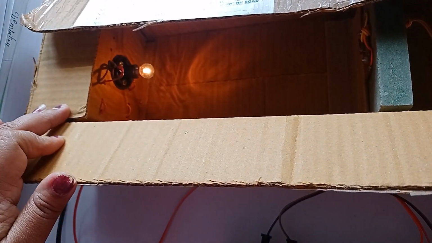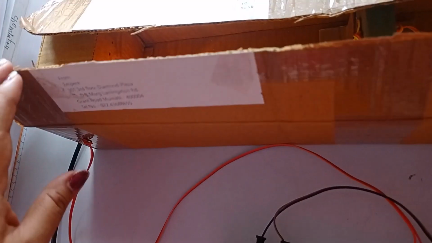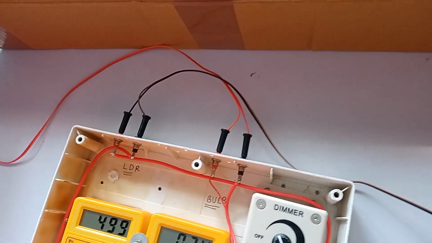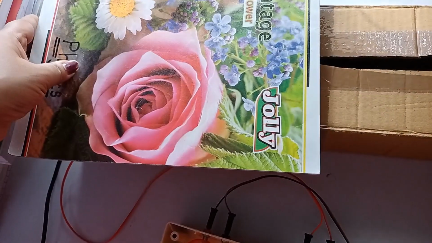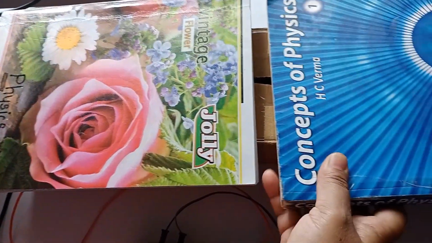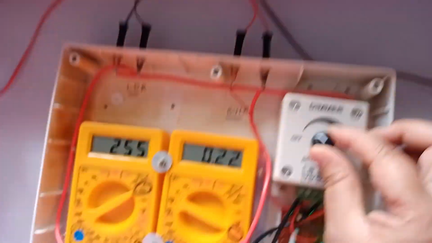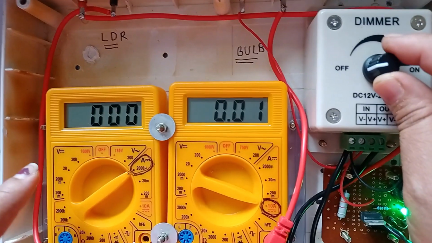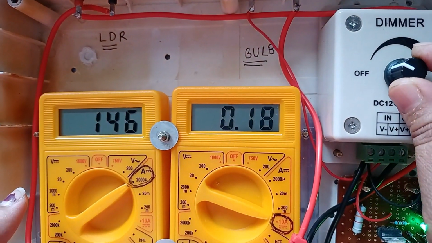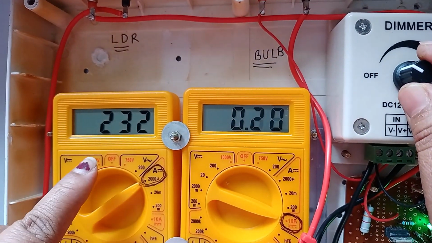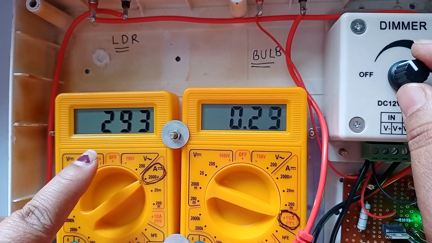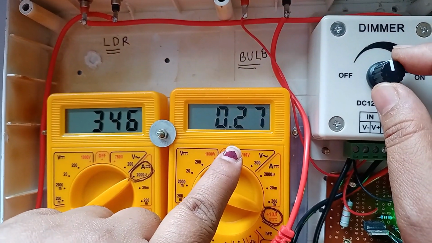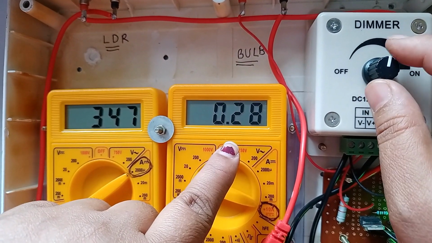With the change in intensity of the bulb, the resistance of the LDR varies, and you can see there is a variation in the current flowing through the LDR. Initially when the dimmer is at 0, current is also 0. When we increase the power of the bulb, you can see the current is increasing, and here it shows the current through the bulb, which is also increasing.